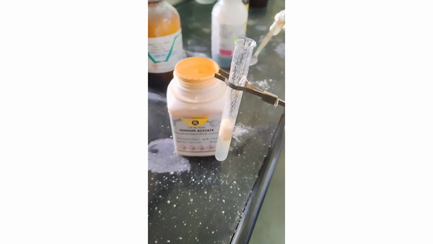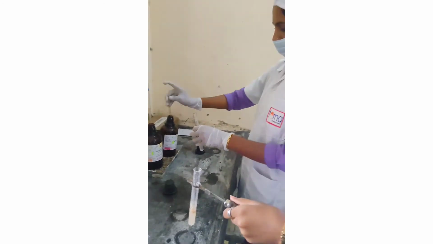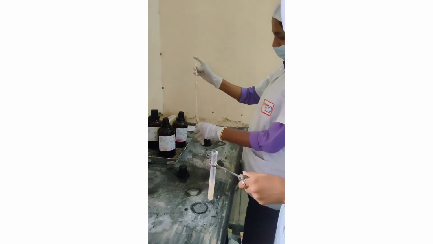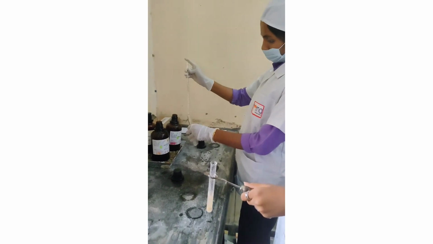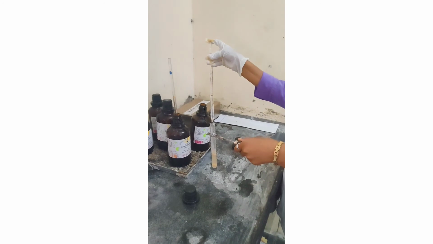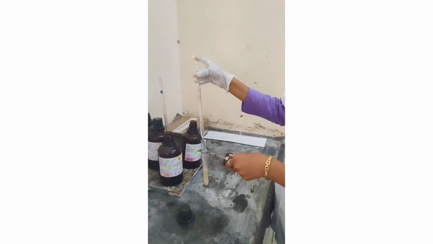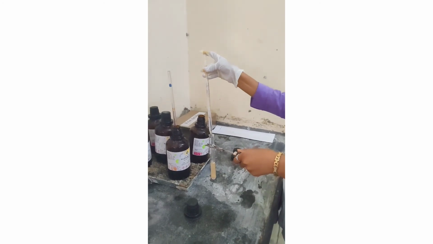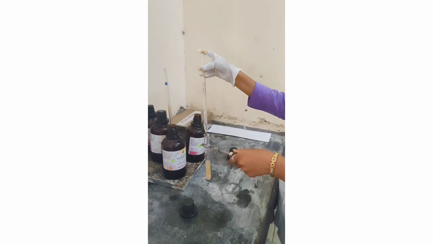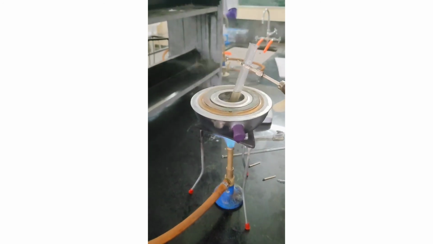Then mix all the solution well and add 10 drops of glacial acetic acid into the test tube, and keep the test tube in the boiling water bath for the next 20 minutes. Now keep the test tube in the boiling water bath for 20 minutes.